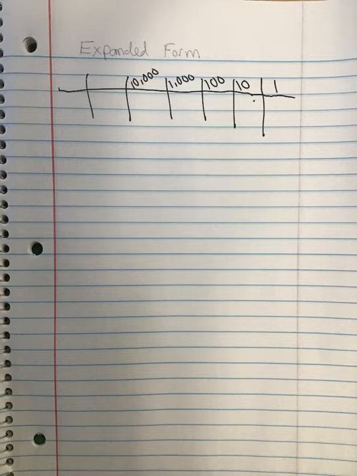And then we're going to have our ones place right here, our tens place right here, hundreds place, thousands place, 10,000s place, 100,000s place, and our millions place. So that's a 1 with 2 sets of 3 zeros, that's 6 zeros total.